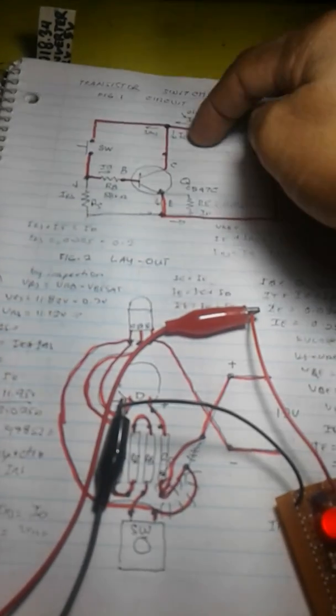I use the current here, 0.025 ampere, and I calculated the value of R using Kirchhoff's voltage loop again for the voltage here, and Ohm's law again, voltage over the current, since the current is 0.25 milliampere. What's wrong with this?